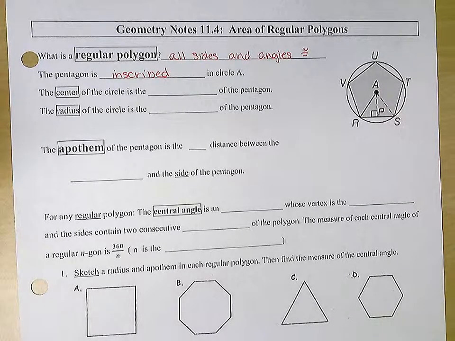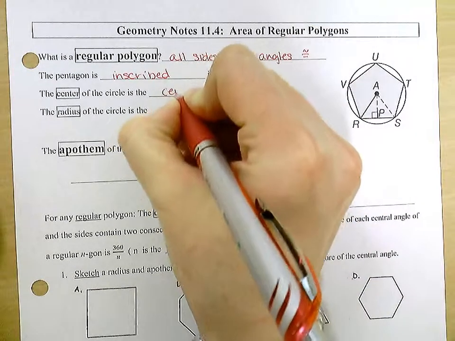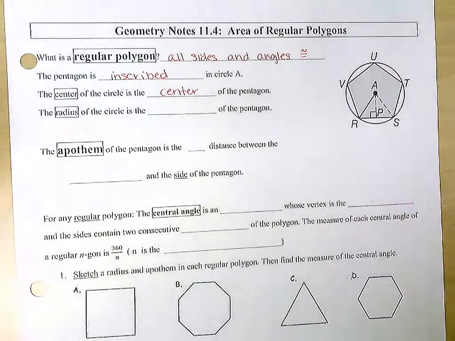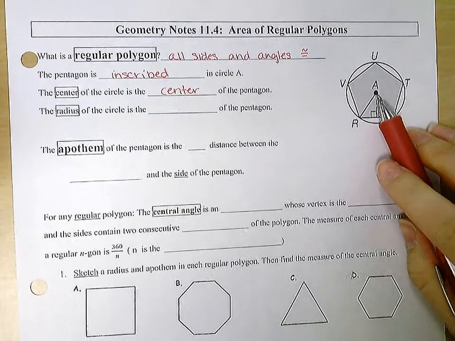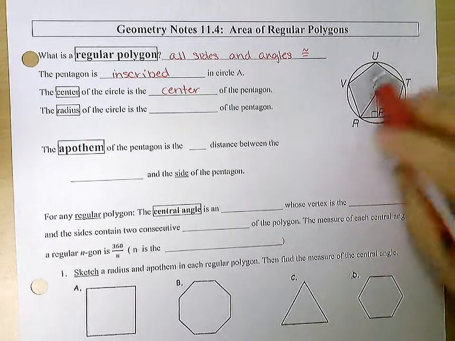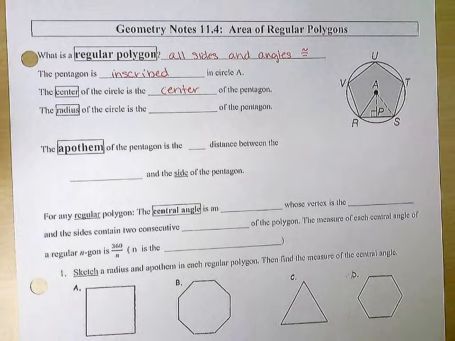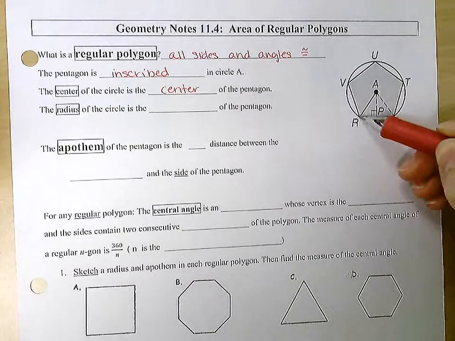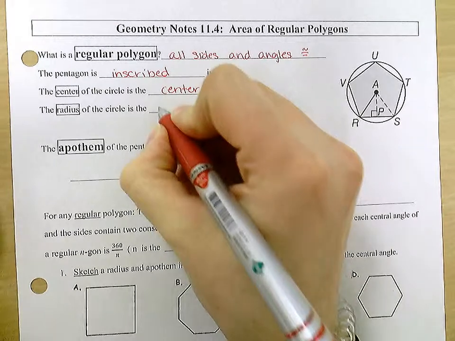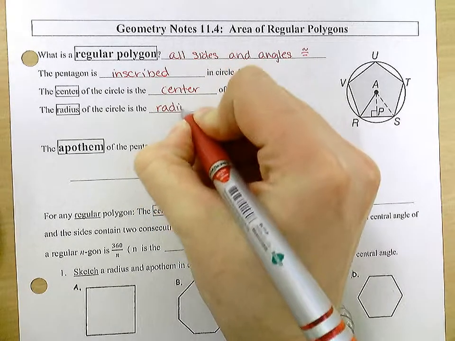Okay, so the center of the circle is also going to be the center of the pentagon. So the center point A is the center of that circle. It's also the center of the inscribed pentagon. Then the radius of the circle, which is AR, is also the radius of the pentagon.